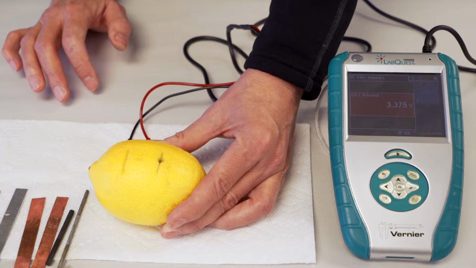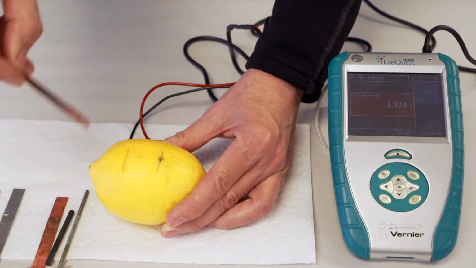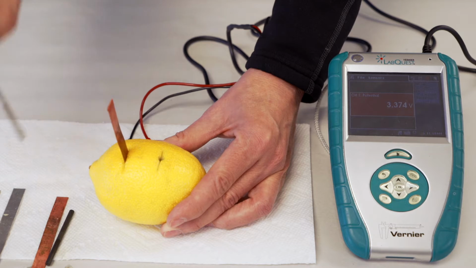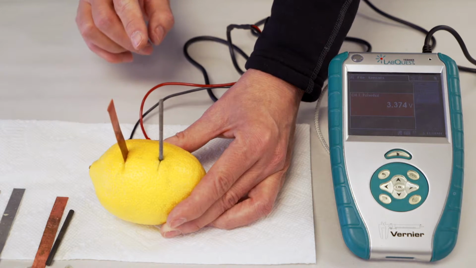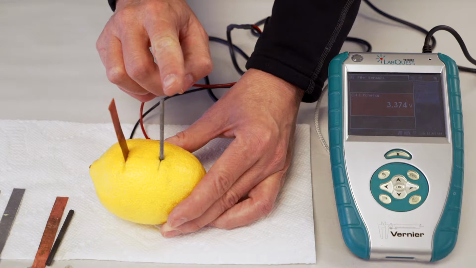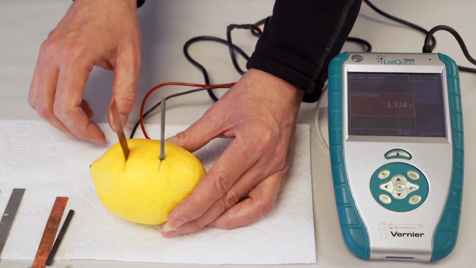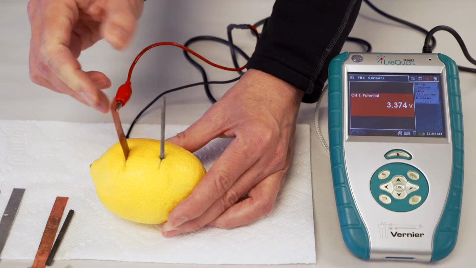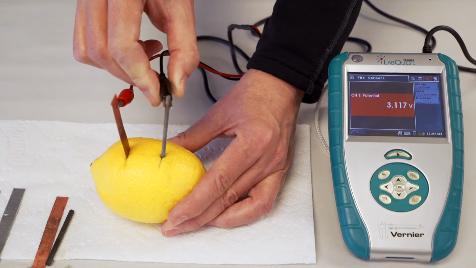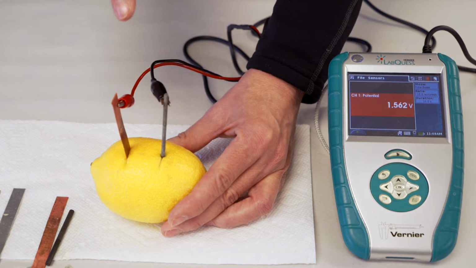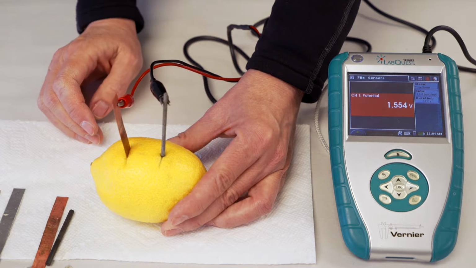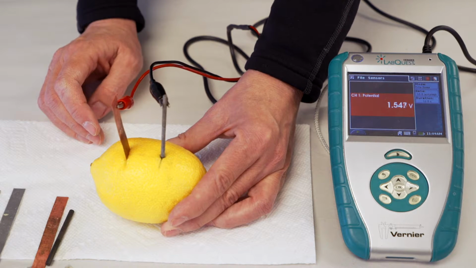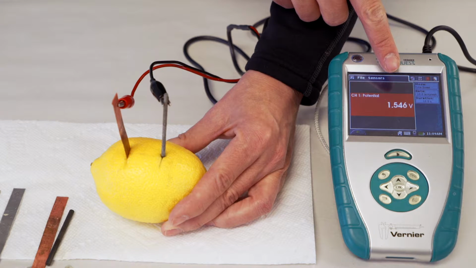I will make a lemon cell with the first combination of electrodes listed in the data table: copper and magnesium. This is not yet a complete circuit because there's nothing connecting magnesium to copper. When I include the LabQuest as a connection between the two electrodes, I now have a complete circuit. It can measure the force or voltage pushing the electrons through the circuit. You record this voltage in the data table.